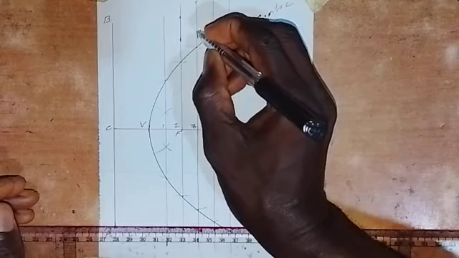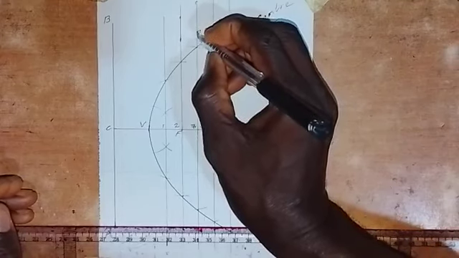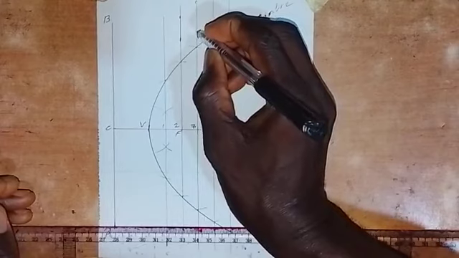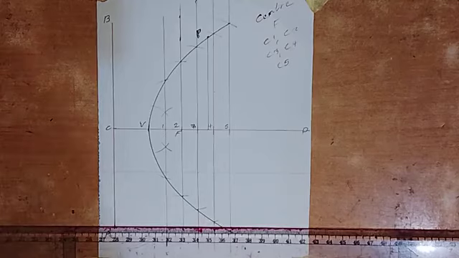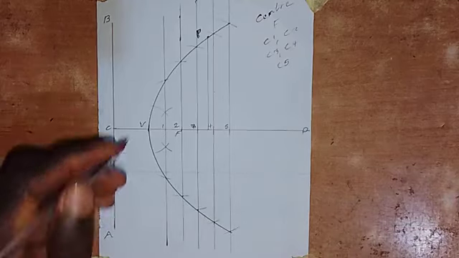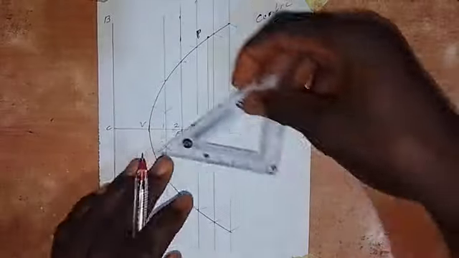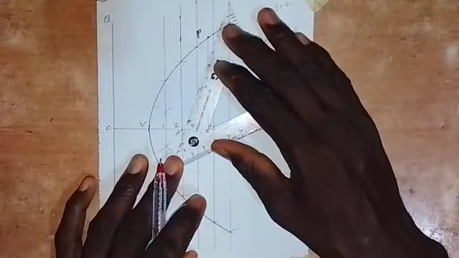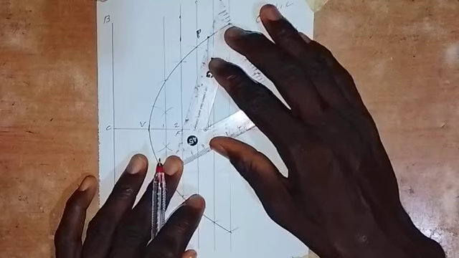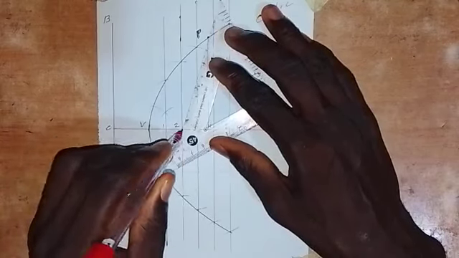Okay, so this is the point on which we are to position the tangent and the normal. What we are to do now is join point P and F together with a straight line like this.